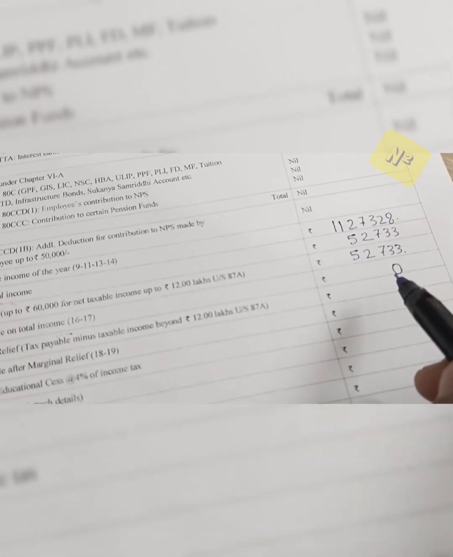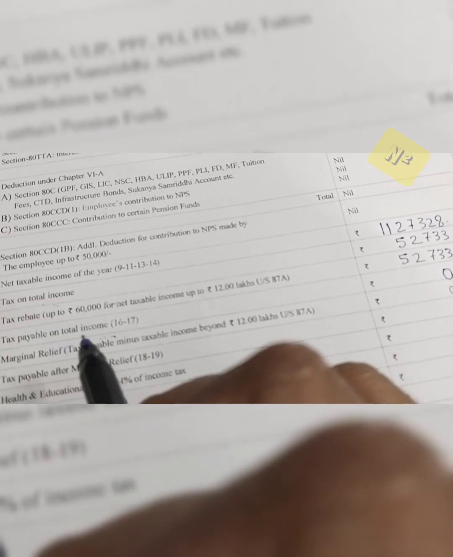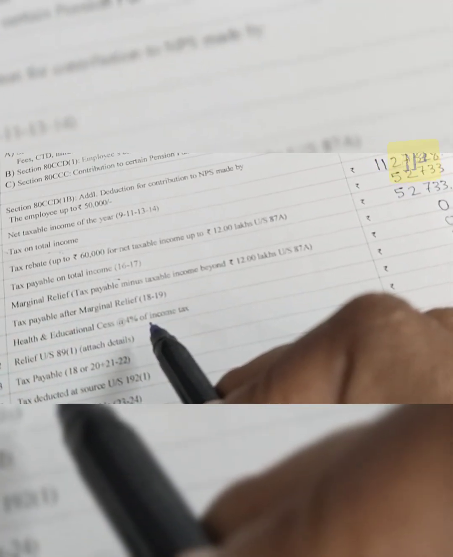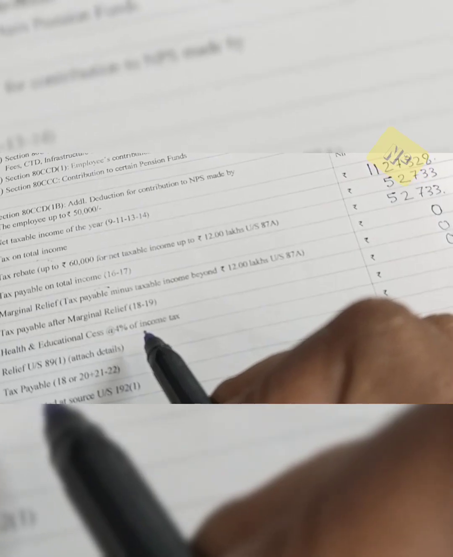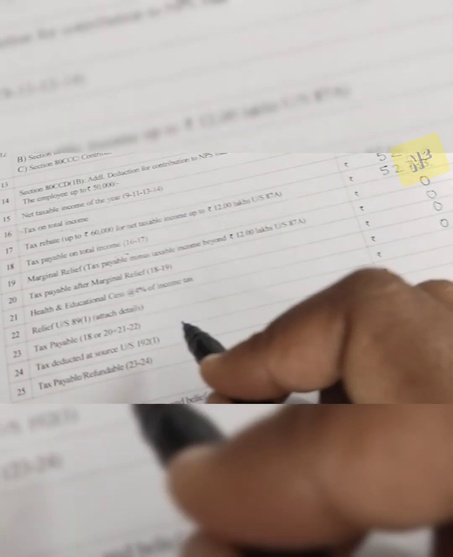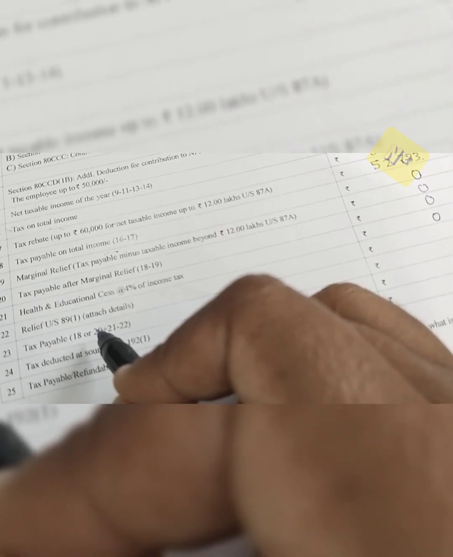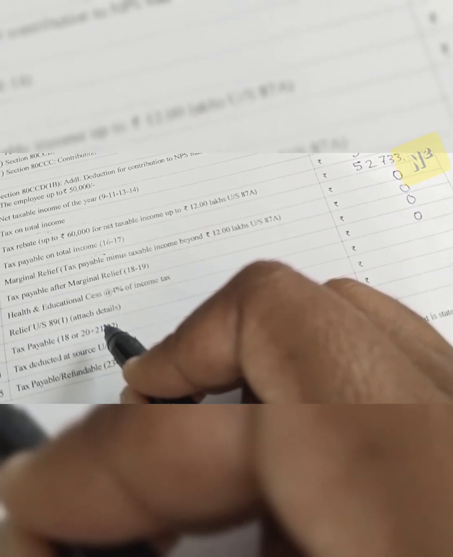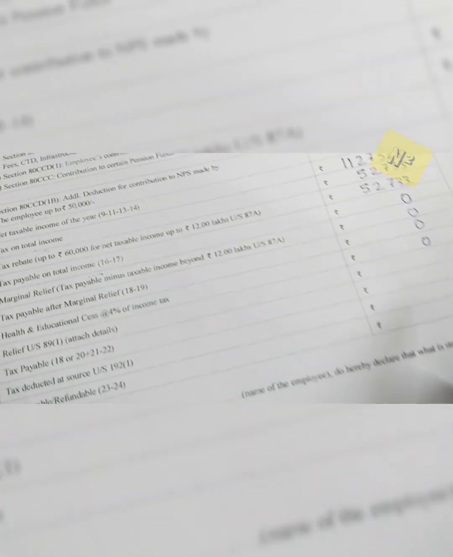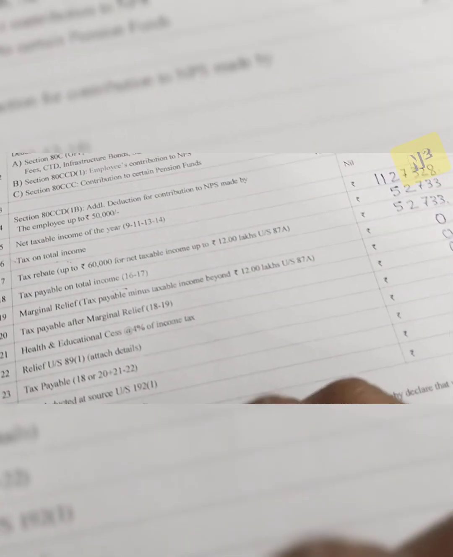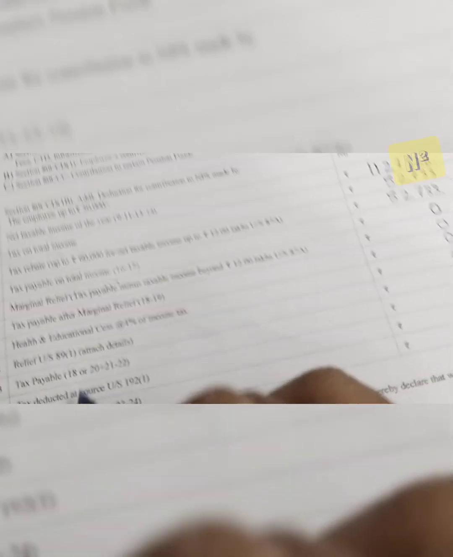Since you don't have any tax payable on total income, you won't be charging any health and education cess, so you write 0 over here. And under 89A, that is relief from tax for family pension or salary arrears, here also you write 0 or nil.